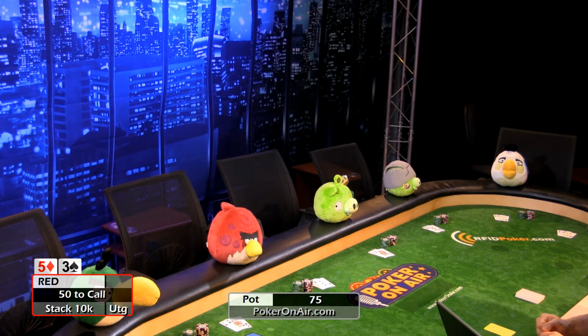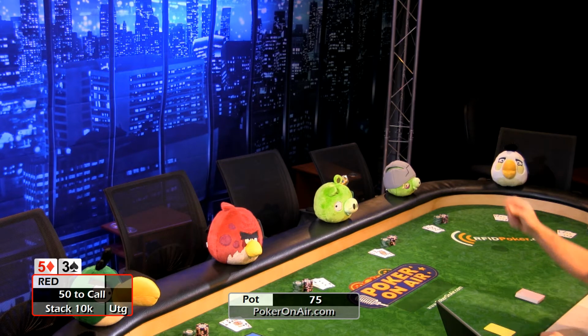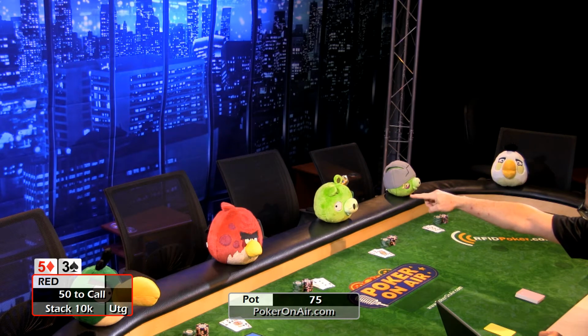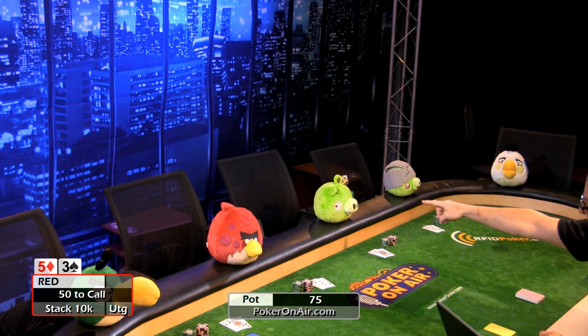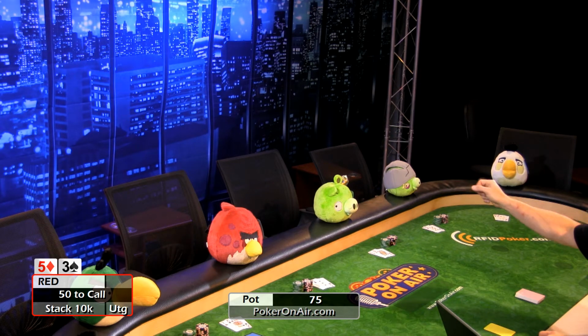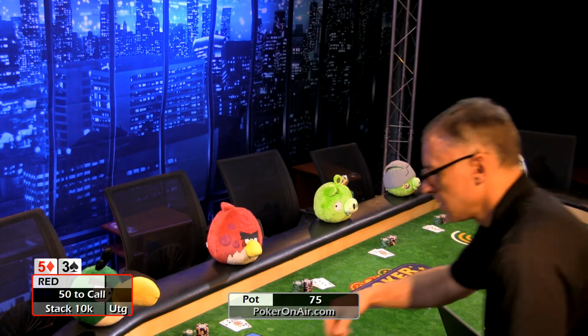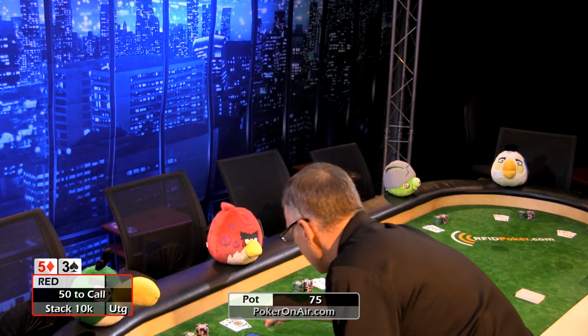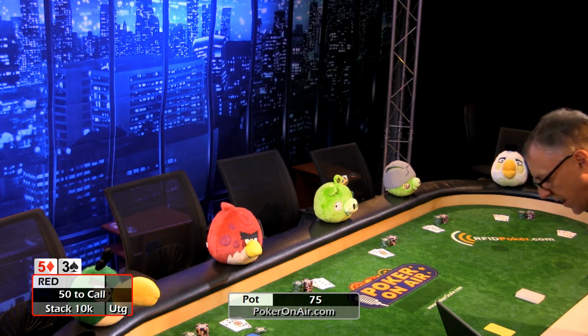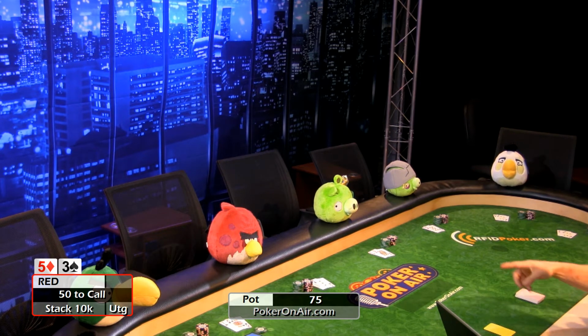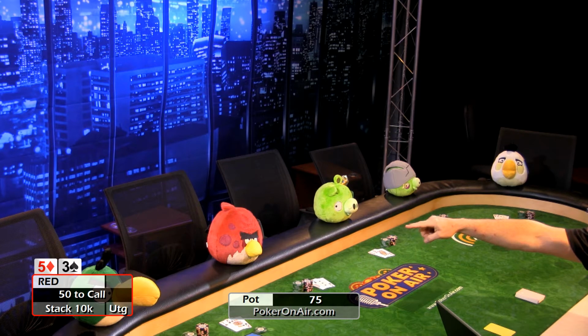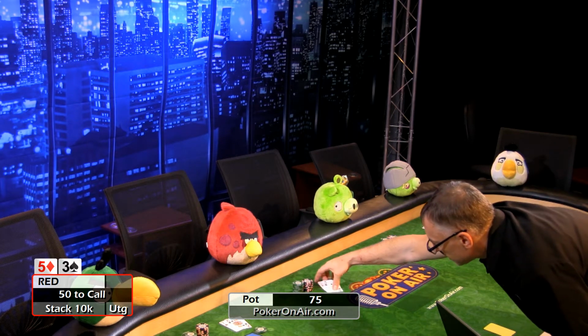I do show, though, that it's pointing at these seats here, which is red bird, green pig, helmet, which says king. So action is on, oh, well, actually, it would be small blind, big blind. First act would be red, which the camera is on red. Okay, good. Alright, so it's on red. Red decides not to be in this and folds.